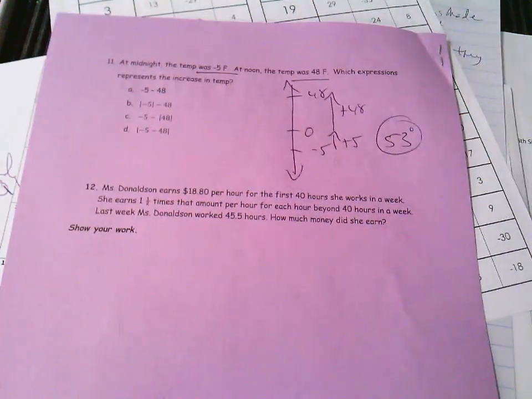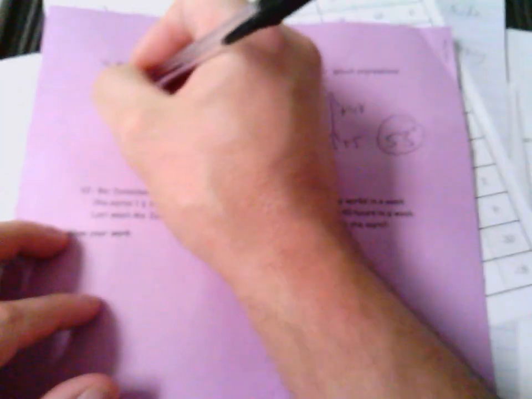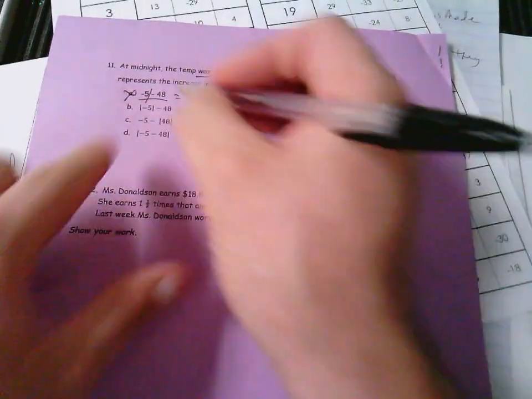So what we've got to do is figure out which one is going to give you that 53. Positive 53, not negative. All right, I'm going to get rid of A. If I combine two negatives, it just becomes more negative. All right, the next one now.